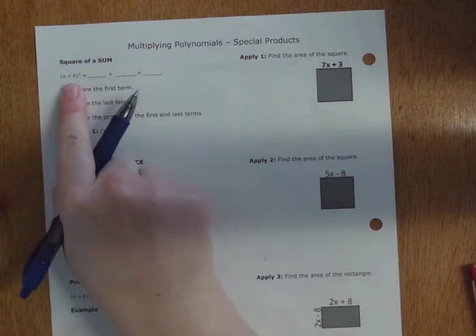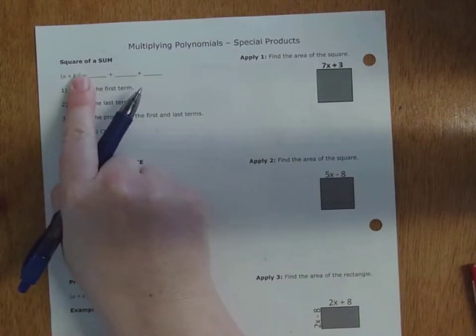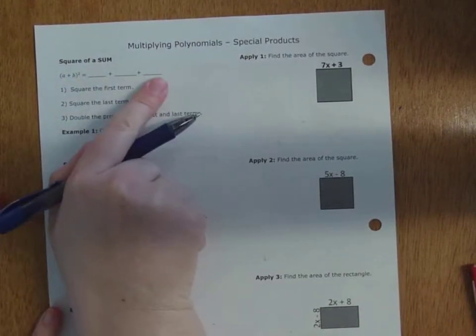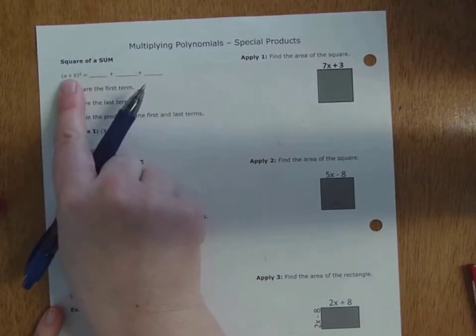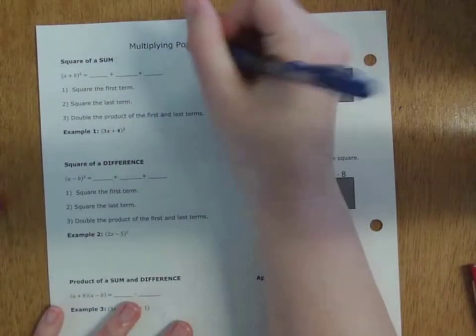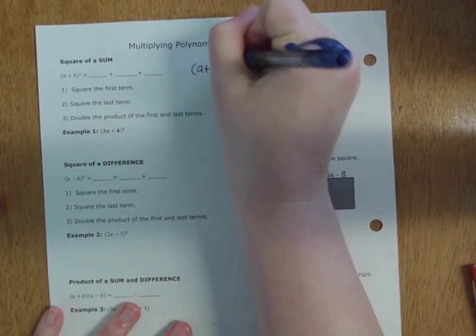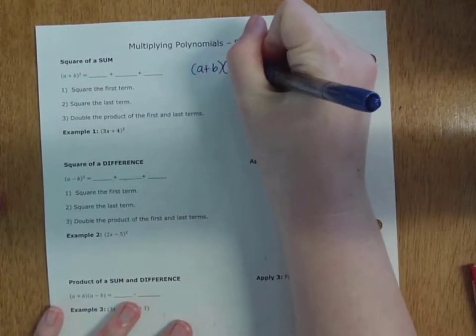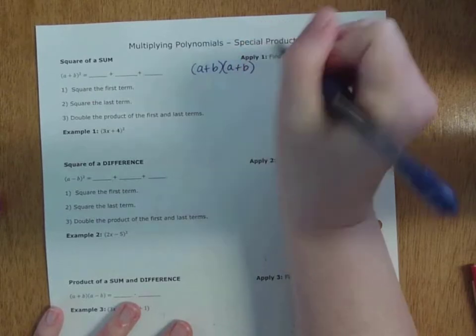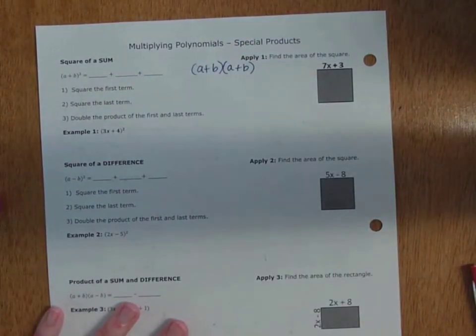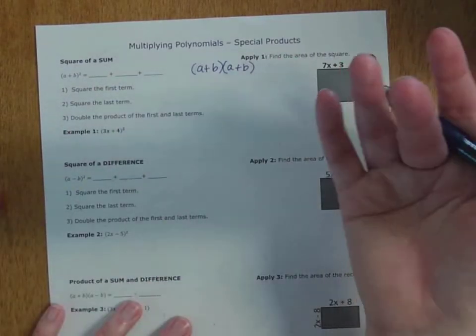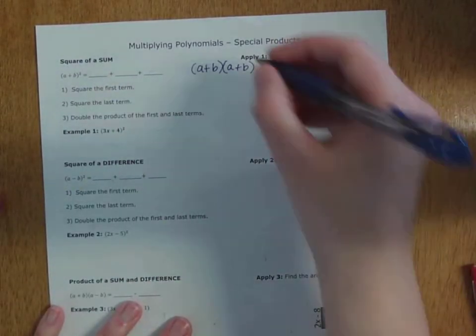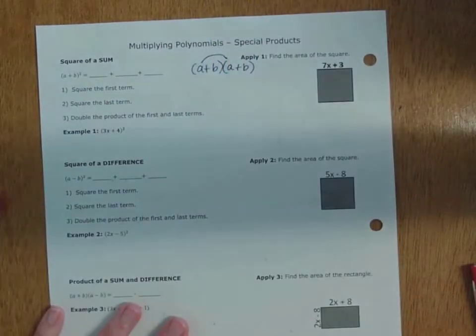So if I said a plus b squared, your result will be a trinomial, and it will follow this pattern. A plus b squared really means a plus b times a plus b. Are you with me? You agree? So if I were to use FOIL, and this is the only time we're going to do this because then we're going to learn the pattern, and we'll use that instead. My first term would be what?